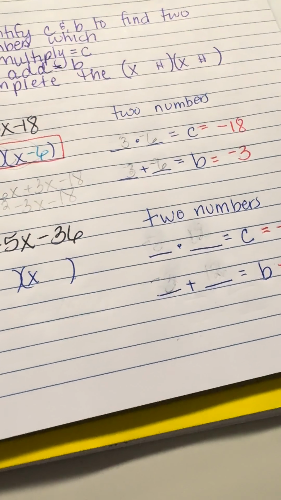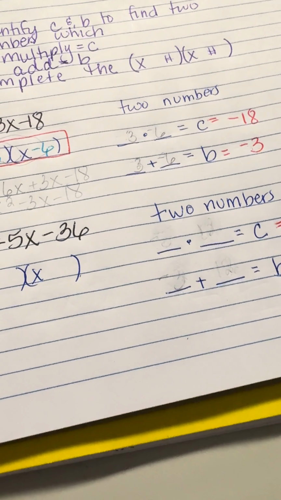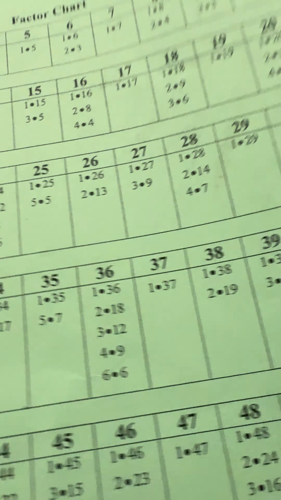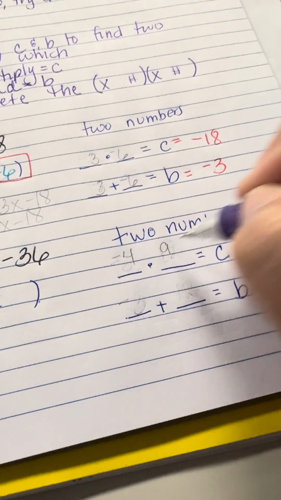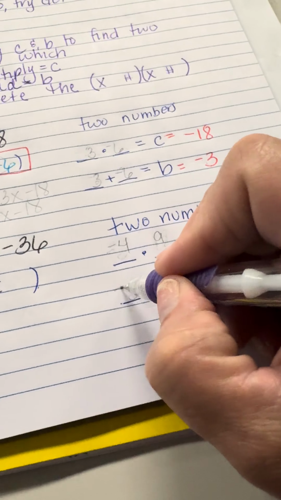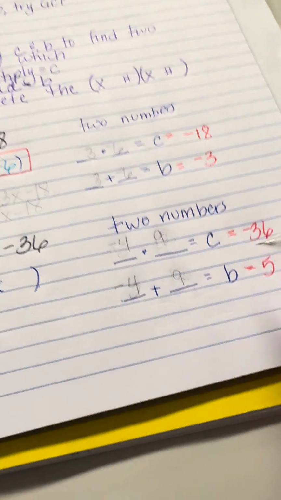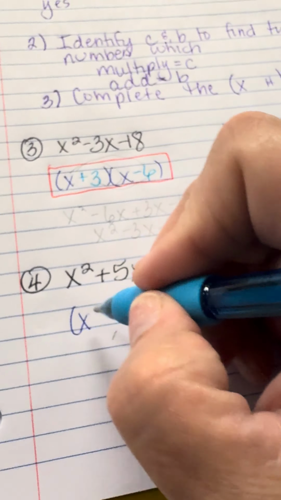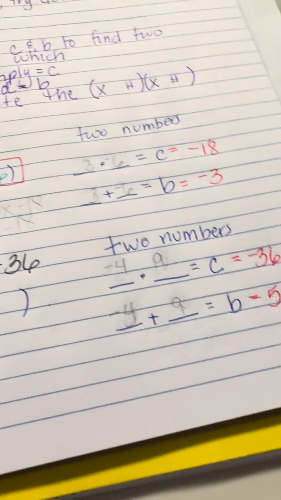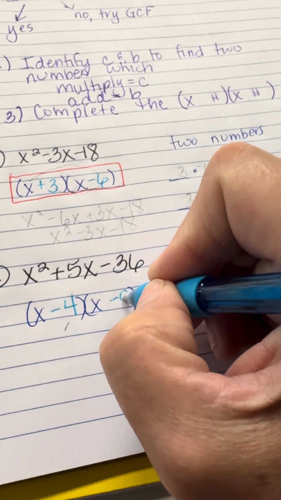And again, some of you are like, I know the answer. If we were in class, I would be moving on with whoever shouted out the answer. All right, 4 and 9, sorry. So negative 4 times 9 gives me a negative 36. Negative 4 plus 9 gives me a positive 5. There it is, finally. Negative 4 and positive 9.